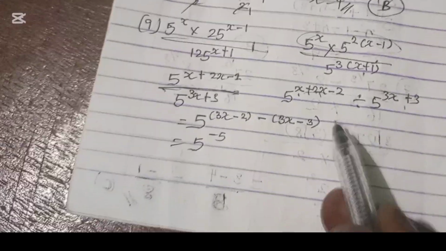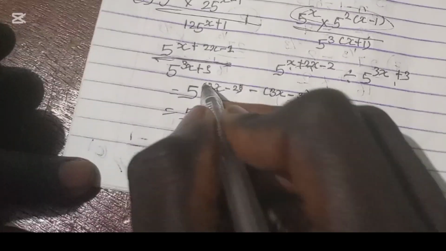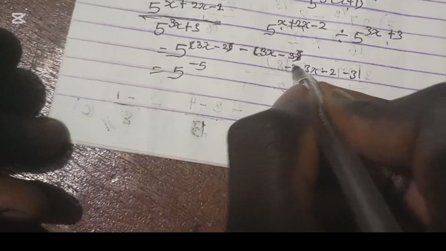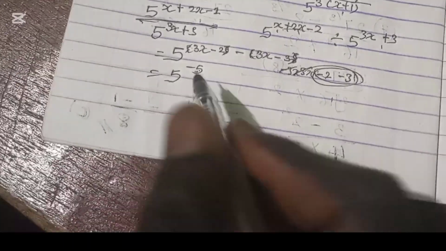Let's go with this. Minus 2 minus this will give us minus 5. I told you this bracket is just to group them. You can open the brackets. So that will be 3x minus 2 minus 3. Then we have minus 3x. So let's go with this, and I left it minus 5. So this is it. So that is option C.